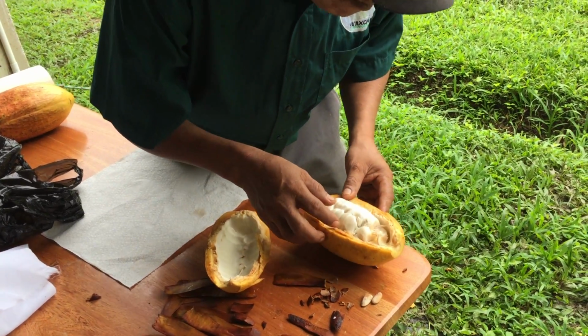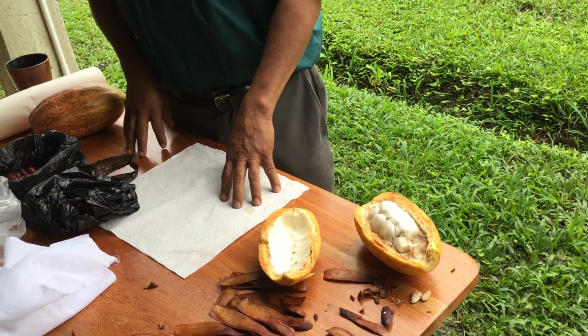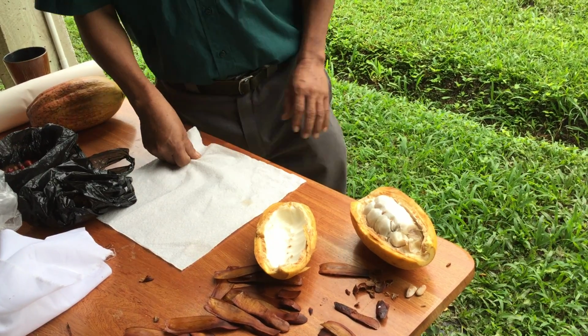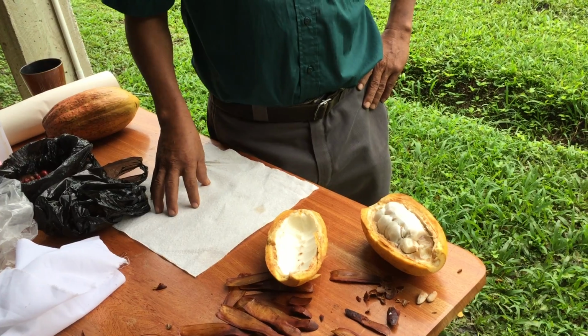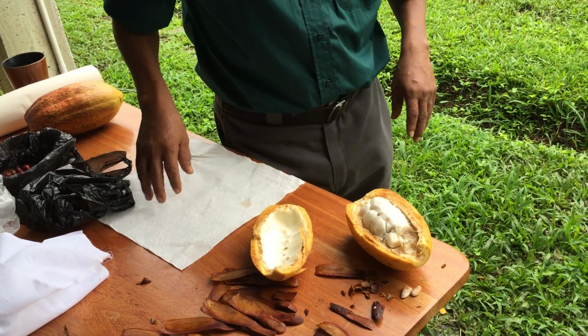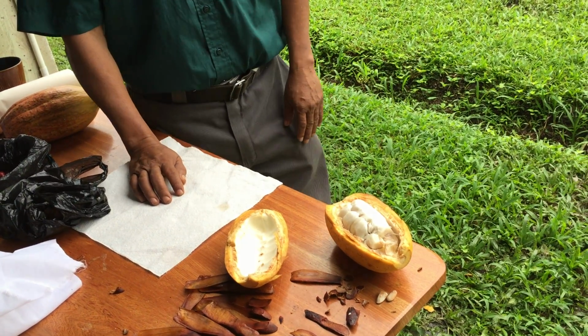Okay. So some farmers harvest the pulp, the same juice, put it in a bottle and freeze it. And then when the sun is hot on you, it's really good. Okay. Now, there are two ways of doing this.